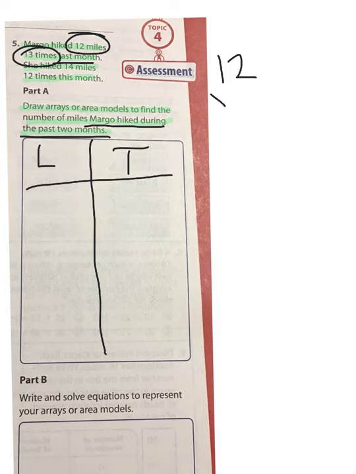So we have 12 times 13. You can multiply this however you want, meaning you can either use the box or you can use a standard algorithm. I'm going to practice with a standard algorithm. If you feel more comfortable using a box, you can go ahead and do that. First, we're going to multiply our ones times our ones. So 3 times 2 is 6. Then we're going to multiply our ones times our tens. So 3 times 1 is 3.